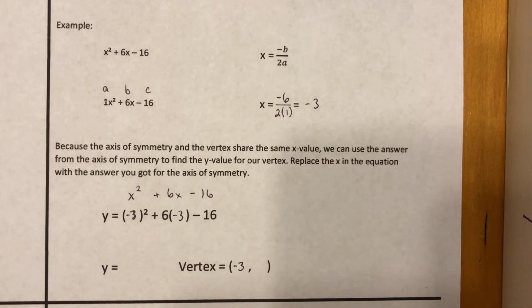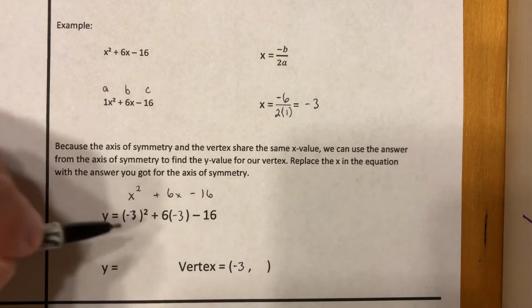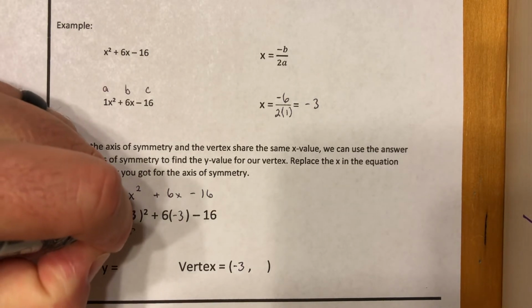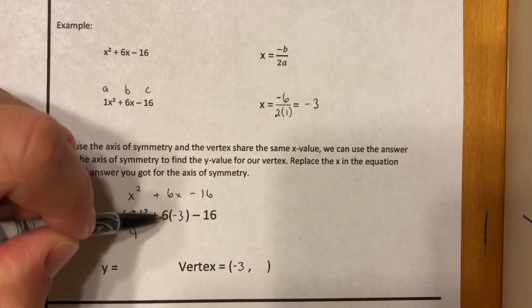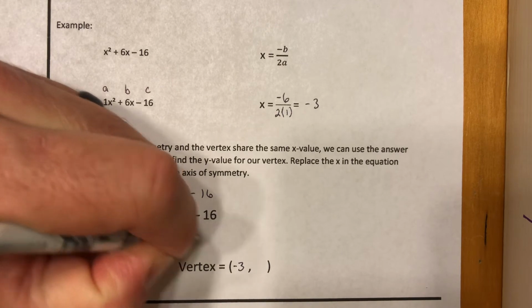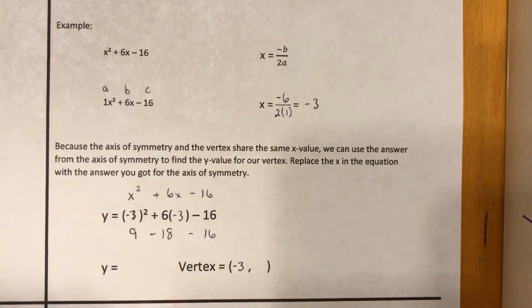Then I've got a couple of options. I can go to mathpapa.com and look for the Algebra Calculator and type in my equation using these numbers, or I can do it by hand. So negative 3 squared means negative 3 times negative 3, which is a positive 9. And then we have 6 times negative 3, which is a negative 18, and then minus 16.